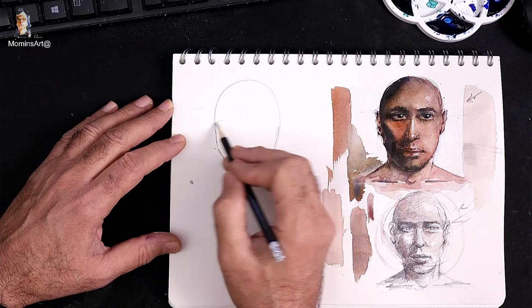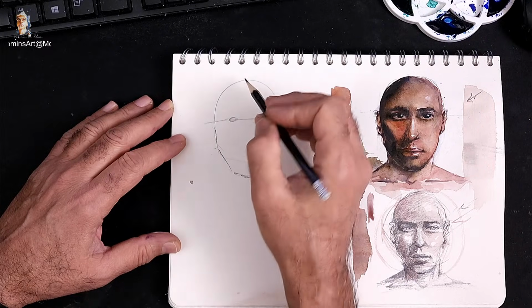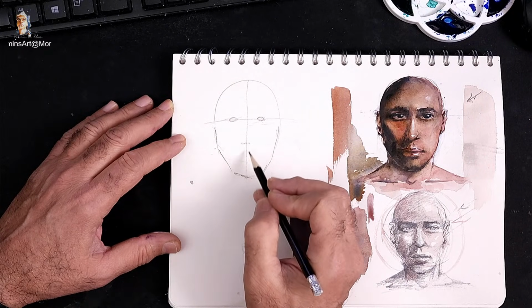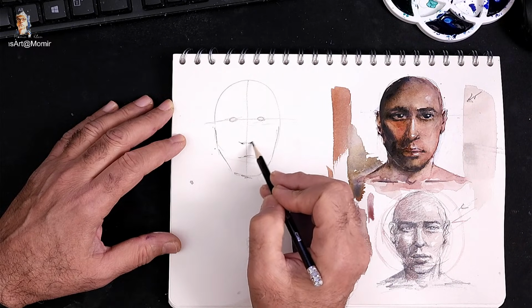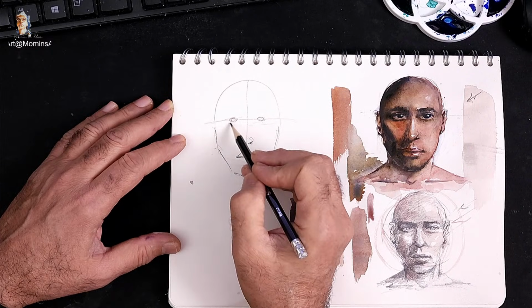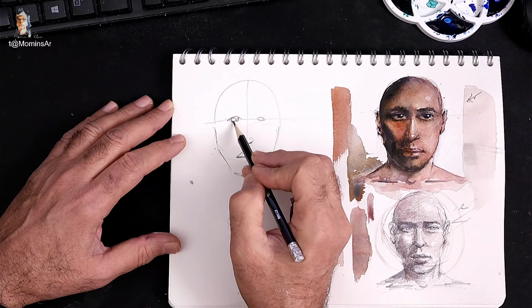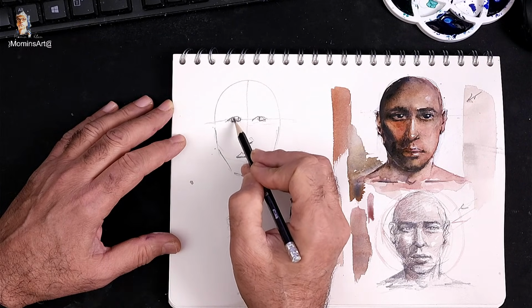Line. Now here I vaguely just put a line, and that's it, right? And I will put two nostrils, the lips, the eyes, make them look here, there. If you want, I can make them look here.